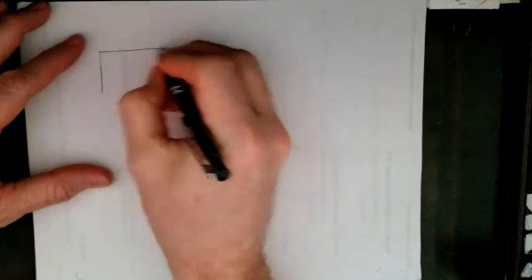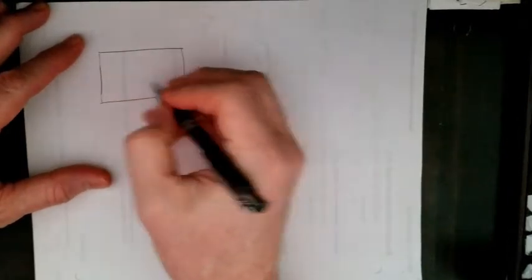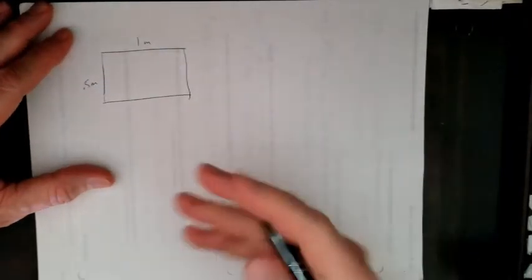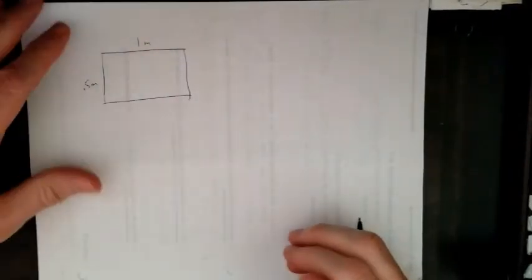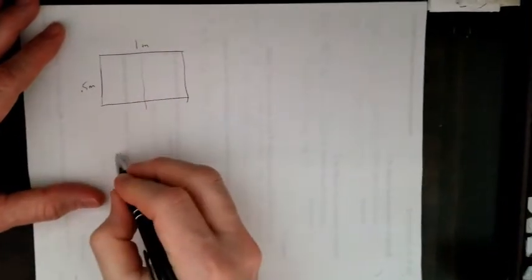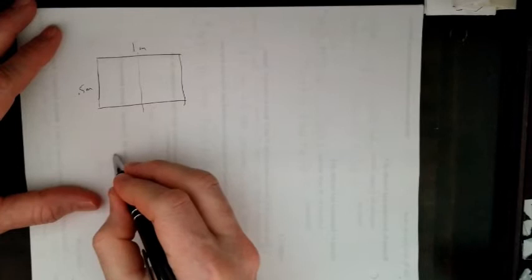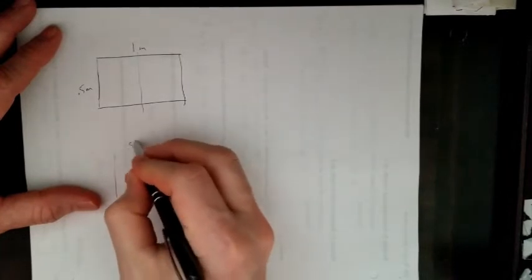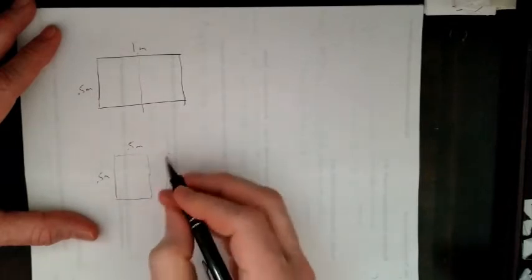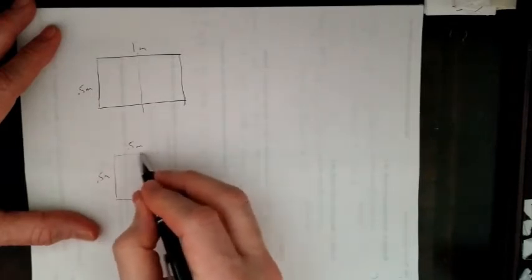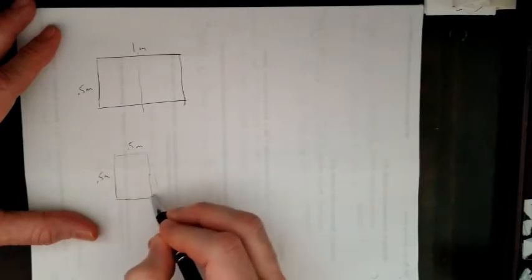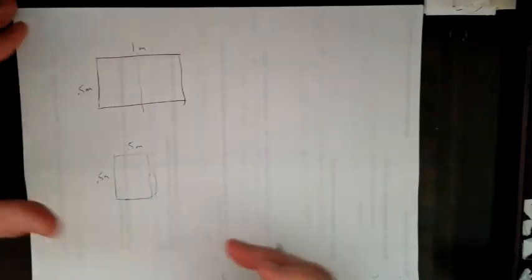Suppose you have a sheet of aluminum foil, and we'll just make it 1 meter by ½ meter. And I want to make a capacitor out of it. If I cut it in half, then I basically can have two sheets here, ½ meter by ½ meter. I can stick some dielectric in between. And I create a capacitor.